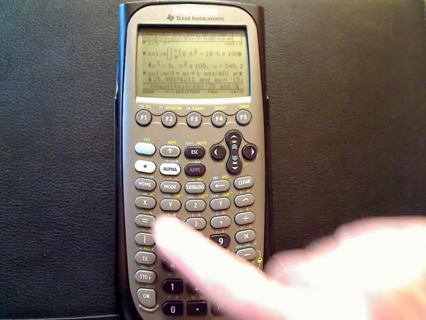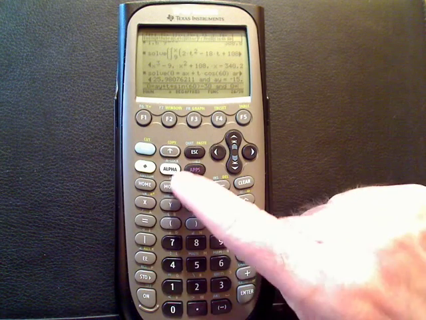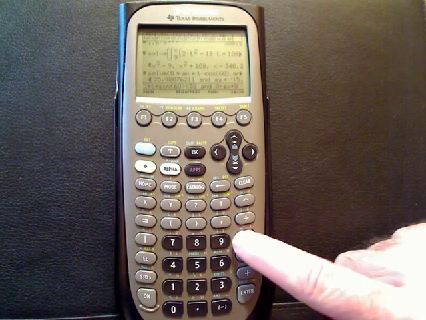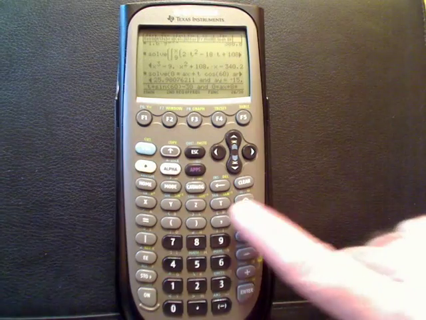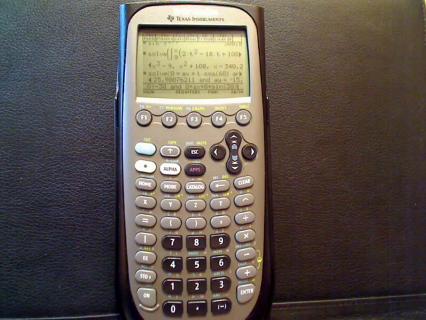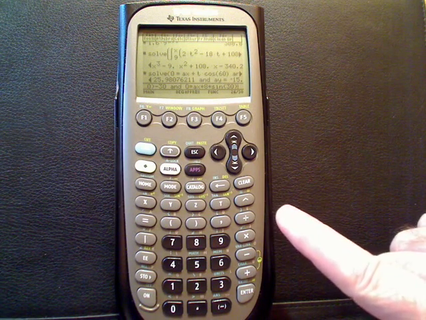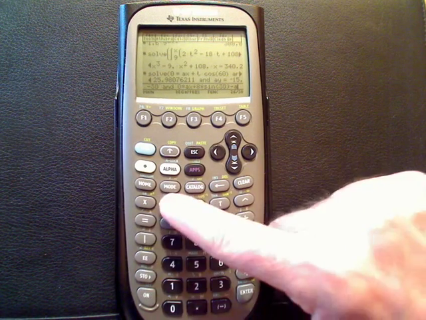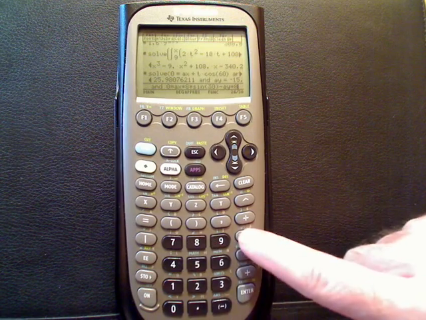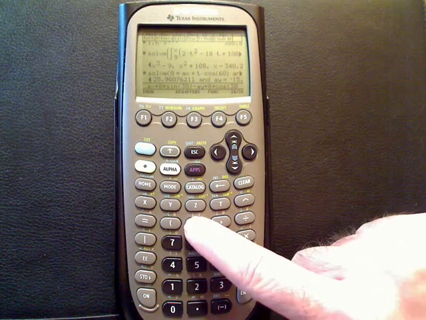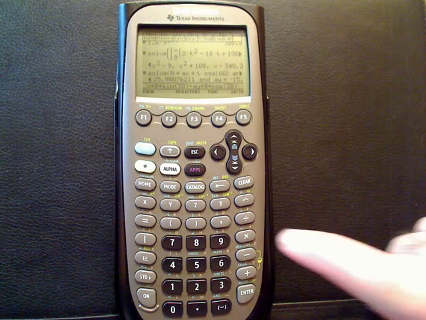And 0 equals A_X times 8 times the sine of 30 minus A_Y times 8 times cosine 30. And we've got the last equation in there.